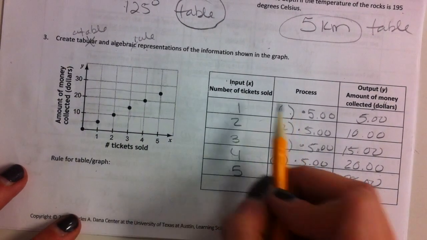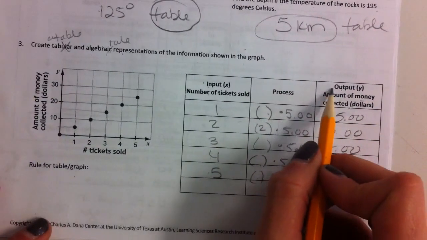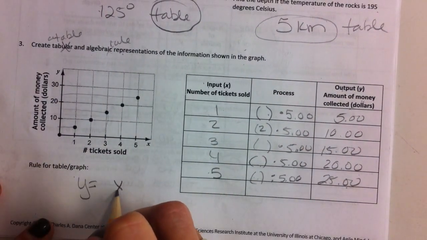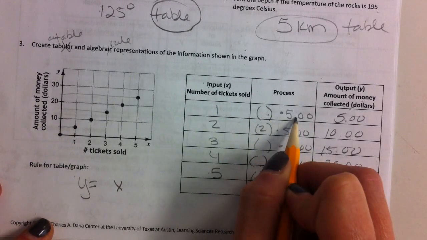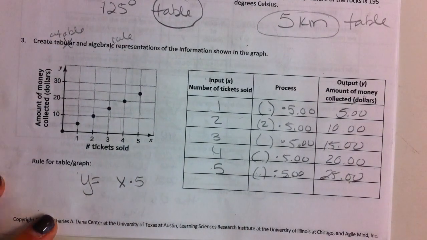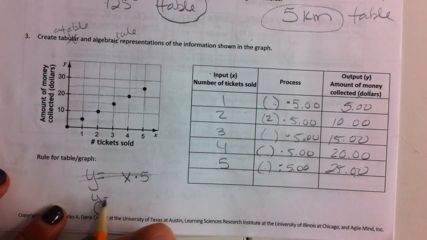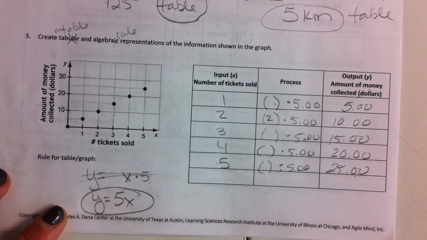What's the rule? Should my rule start with x equals or y equals? Good, it's always output equals, so it's going to be y equals. Always write my x and then think, okay, well, I had to take my x, my input, and multiply it by 5. So a lot of people are going to go like this. And that's okay, as long as you don't write that as your final answer. That is not algebraically correct. Instead of writing x times 5, we have to write 5x.